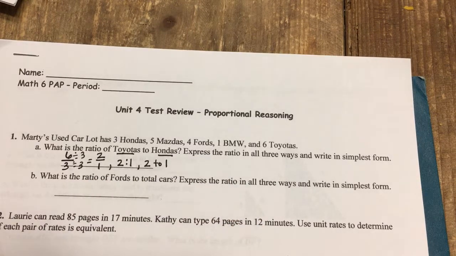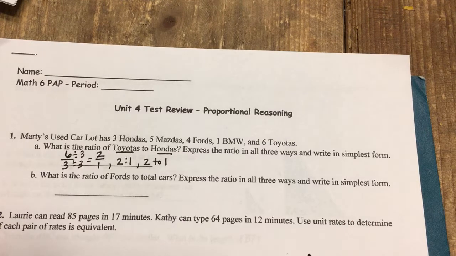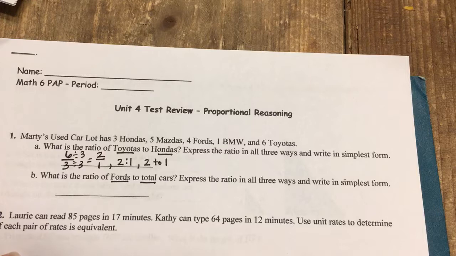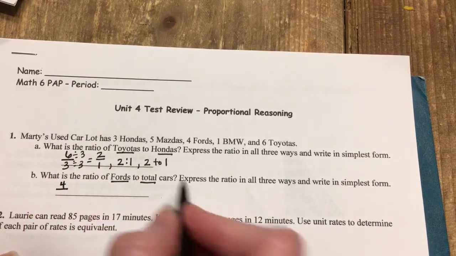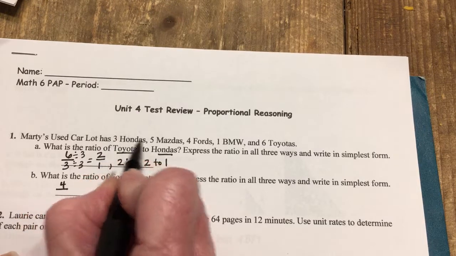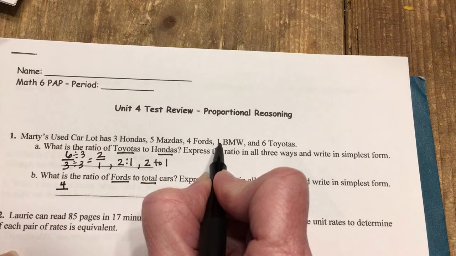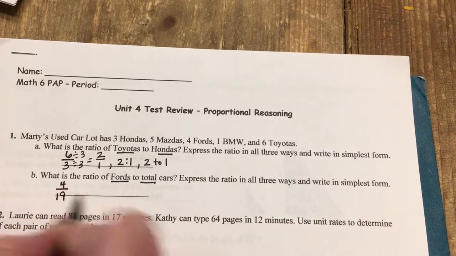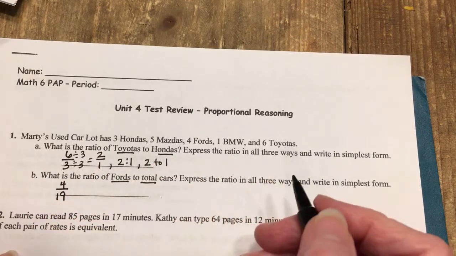Okay? What is the ratio of Fords to total cars? Express the ratio in all 3 ways and write in simplest form. So again, I want to make sure I get this in the right order. There are 4 Fords to the total number of cars, so I need to add these up. 3 plus 5 is 8, 8 plus 4 is 12, 12 plus 1 is 13, 13 plus 6 is 19. So this is going to be 4 out of 19, and I do include the Fords in that because it's the total amount of cars.